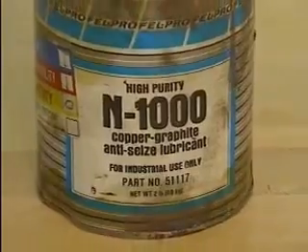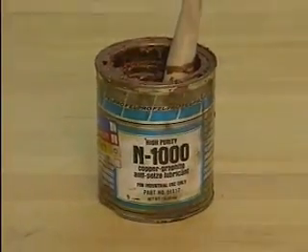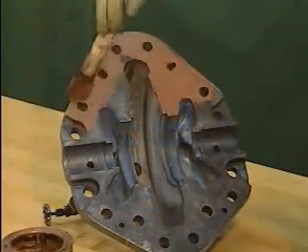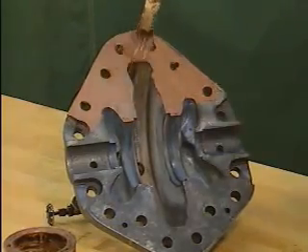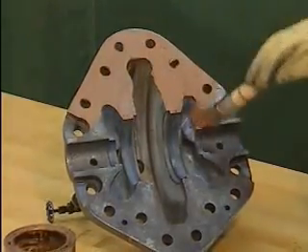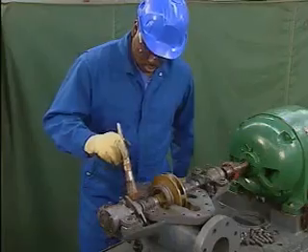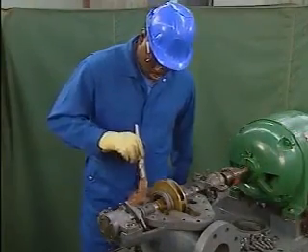The manual for this pump recommends using an anti-seize compound. After removing the bluing substance from the casing, the mechanic applies the anti-seize compound to the sealing surface. He applies the compound to the lower half of the pump casing as well.